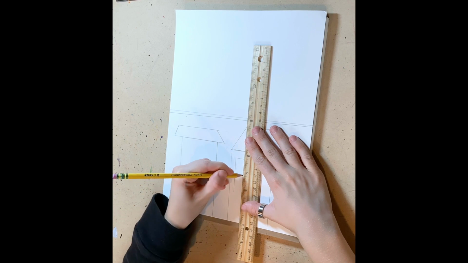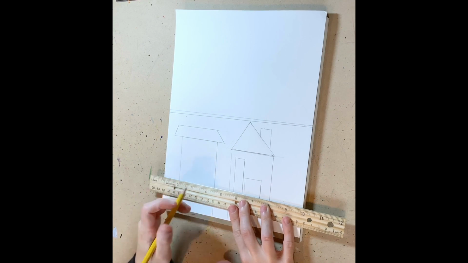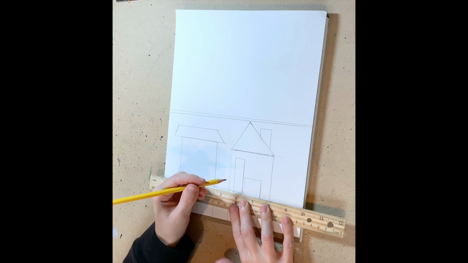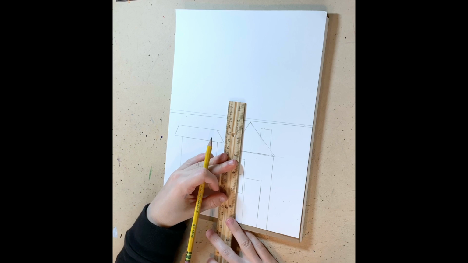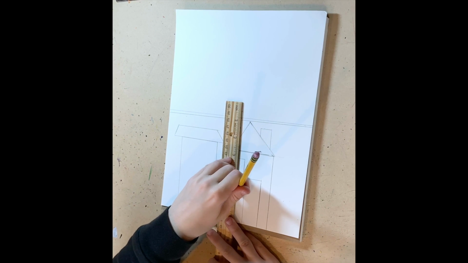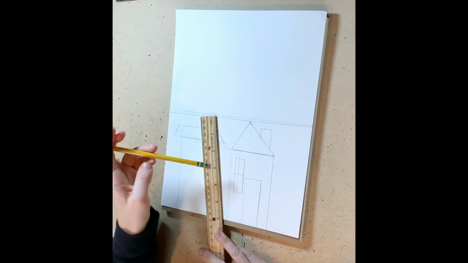Draw a rectangular window. And for the window, it's going to be a T shape in the middle, which is our inside for the window.